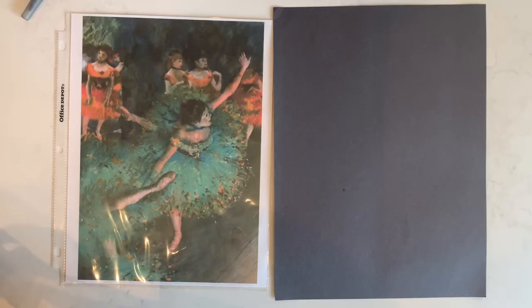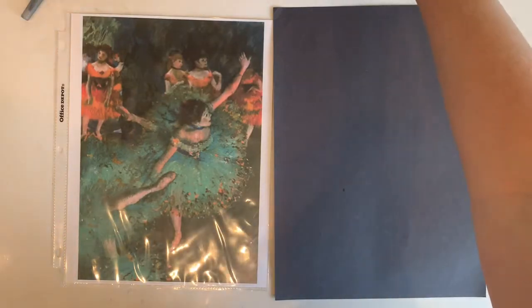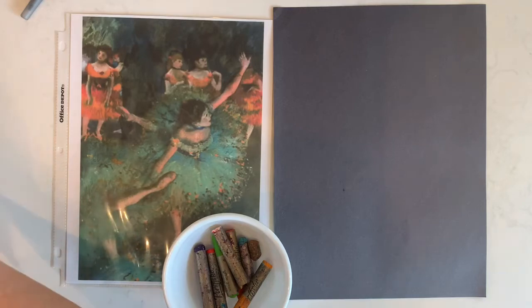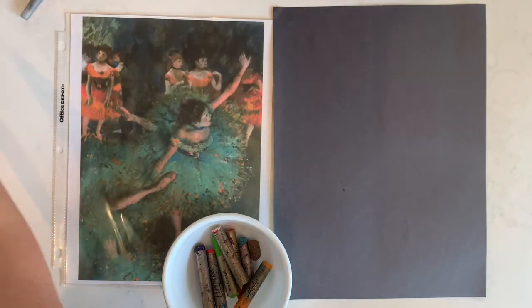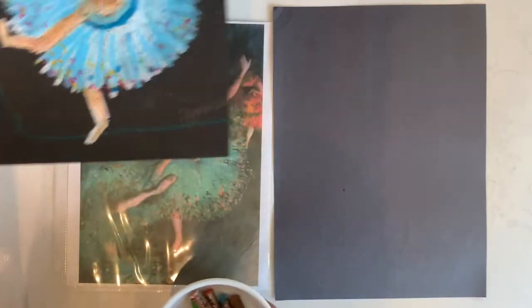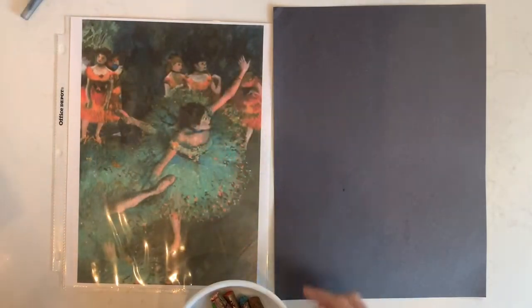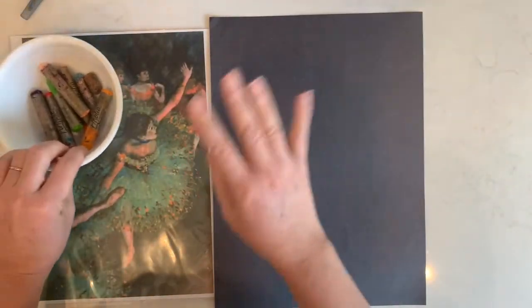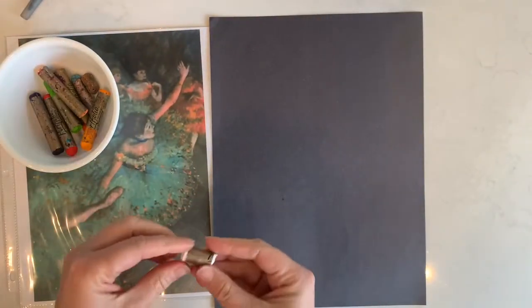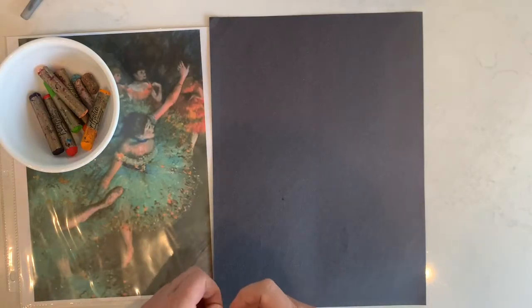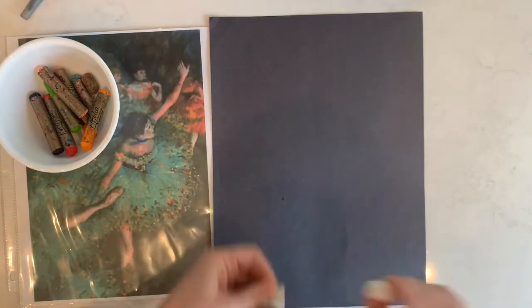So the first thing we're going to need is to get a white oil pastel. We're not going to be adding water to these. Here's what we're working toward. It's like this. We're doing a detail of just this picture. So if you had other pastels, you could use that. I didn't choose to add water to these this week. I love the contrast of the pastels on the black paper.